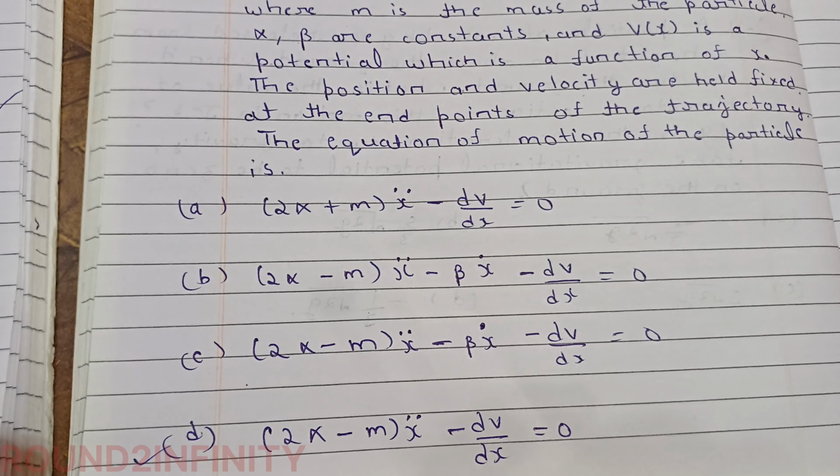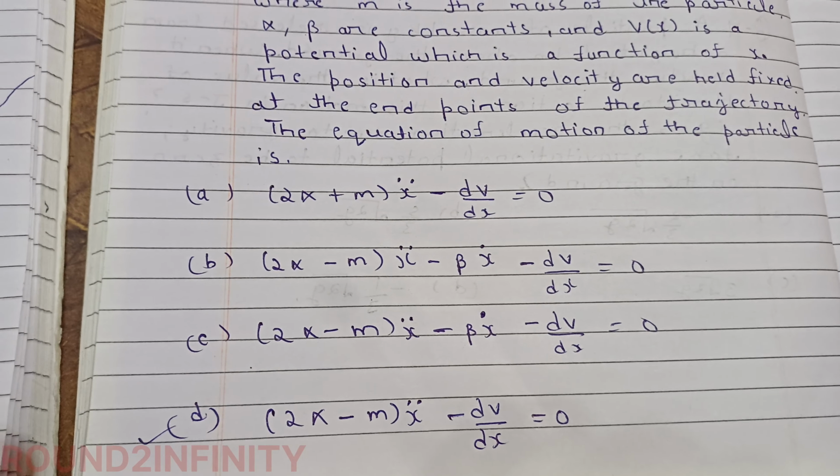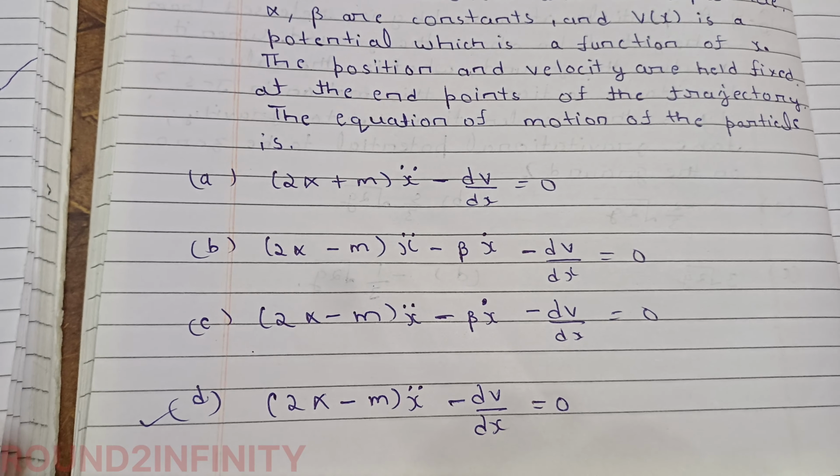So hello everyone, this is lecture 24 for classical physics. In the last lecture we were discussing some questions regarding the Lagrangian. So let's see one more question.